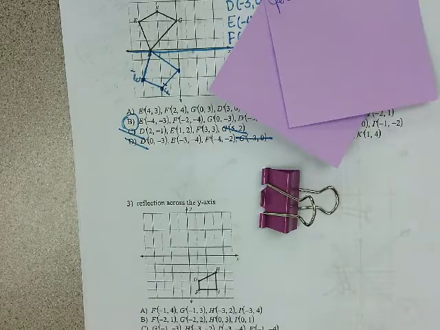And remember, we have learned how to reflect across the x and y axes. Axes, yes.